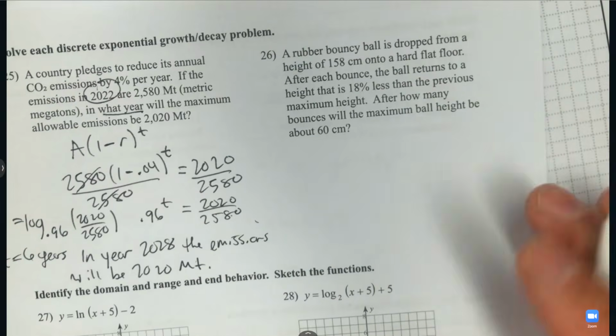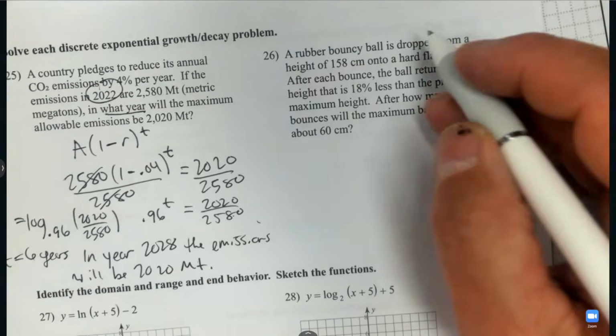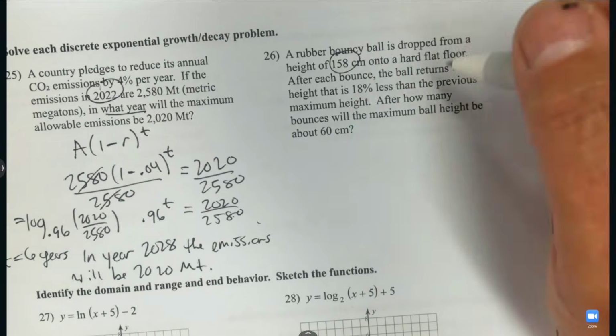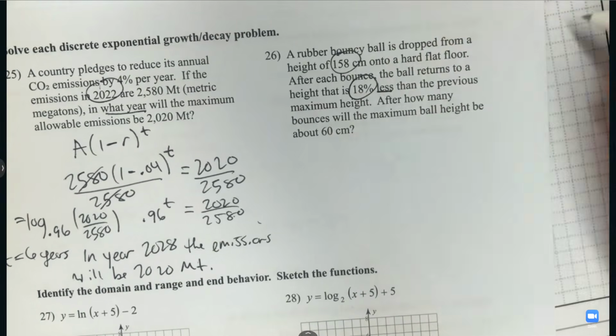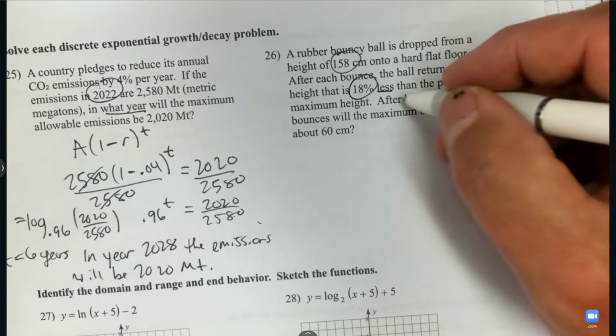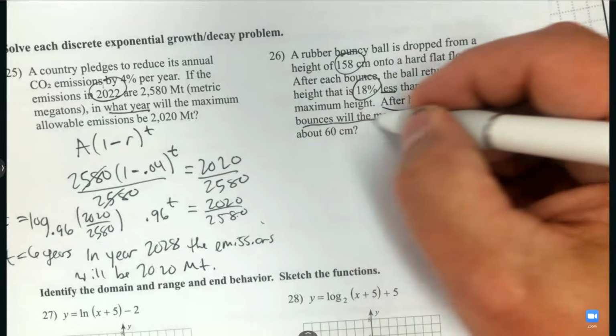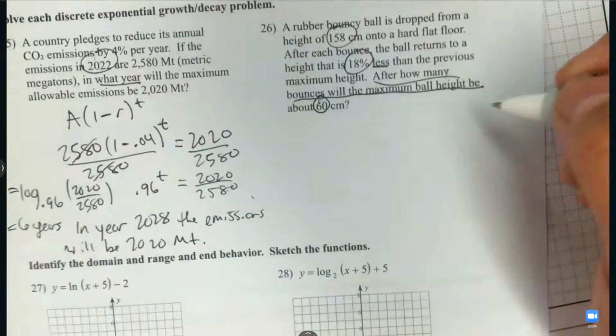All right, let's try this story. A rubber bouncy ball is dropped from a height of 158 centimeters. After each bounce, the ball returns to a height 18% less than the previous maximum height. After how many bounces will the maximum ball height be 60?